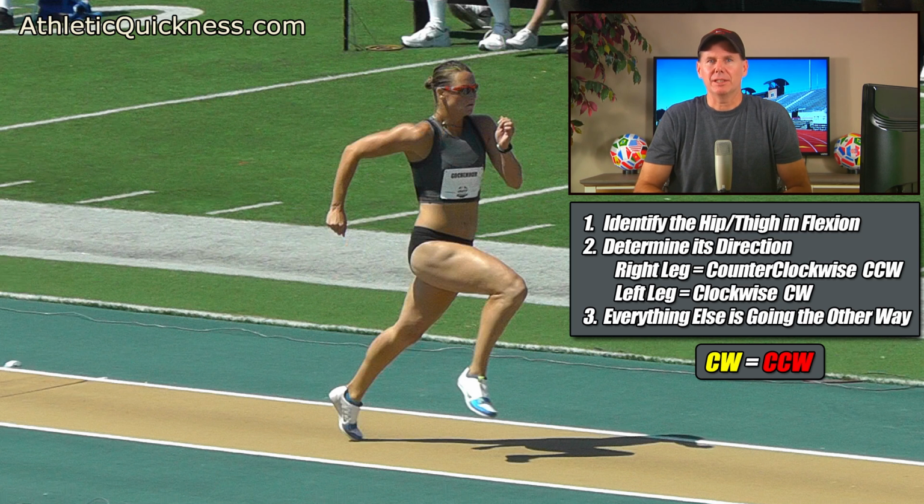And with that, let's move forward to step 1, which says to identify the hip or thigh that is in flexion. And so, which one is it? The left one or the right? If you said the right one, then you are correct. Now, step 2 says to determine its direction. And which way does the right leg always go? If you said counterclockwise, then good job, because you are right again.